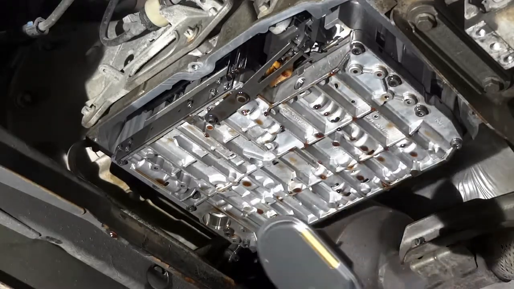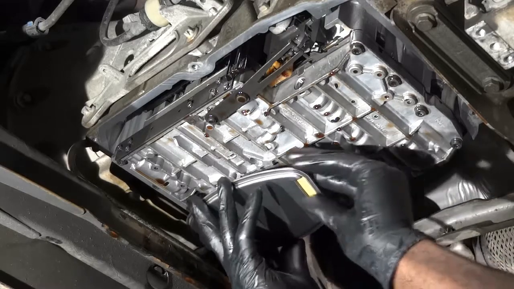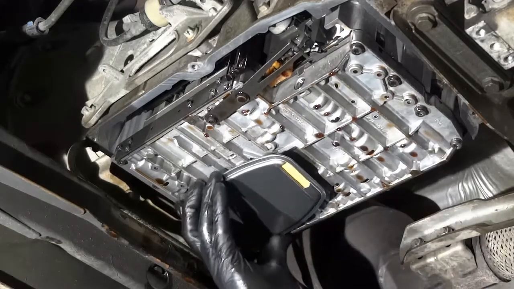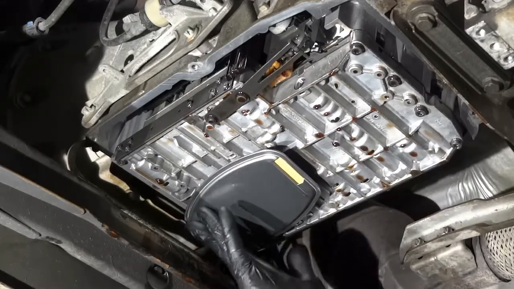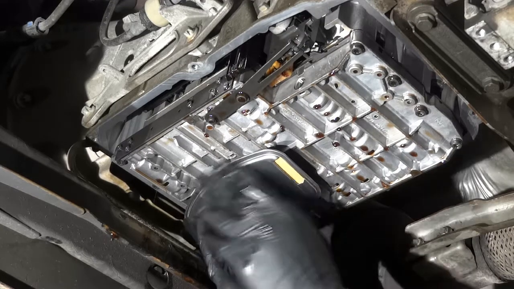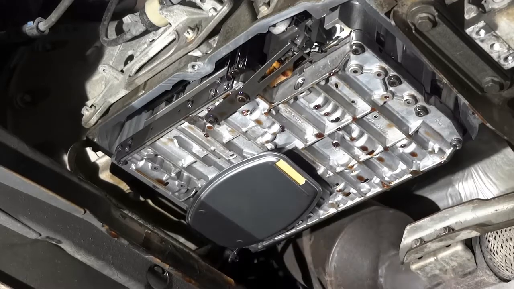So now we're going to install it. So you just need to line it up and then push up. There you go. So this is how you install the transmission filter. Just push it up and make sure it goes up and snug. That's all. So now I'm gonna clean up the oil pan, and then I'll bring you guys back up once I have the oil pan cleaned and ready to be installed.